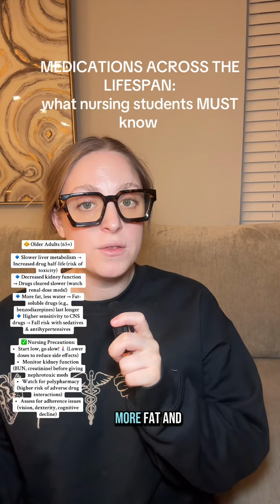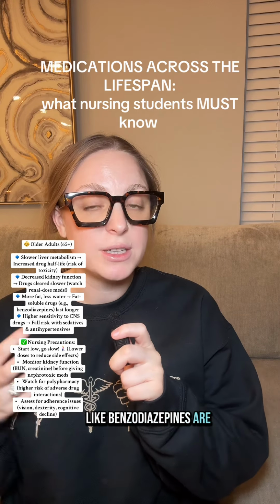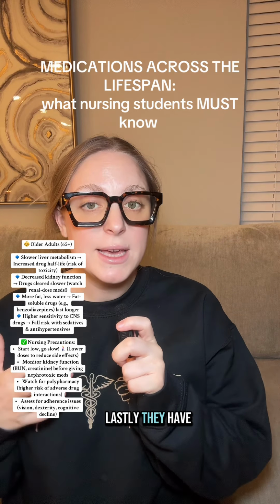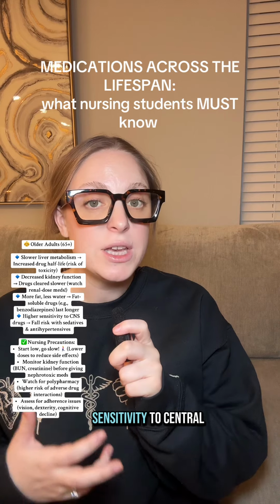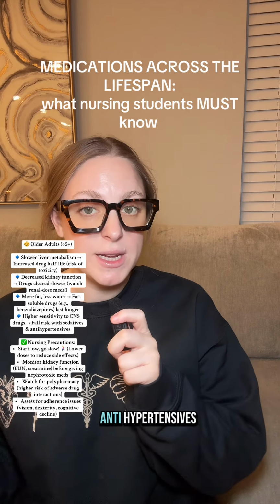They're going to have more fat and less water. This means fat-soluble drugs like benzodiazepines are going to last longer in these patients. And lastly, they have a higher sensitivity to central nervous system drugs. They're going to have a fall risk with sedatives and antihypertensives.